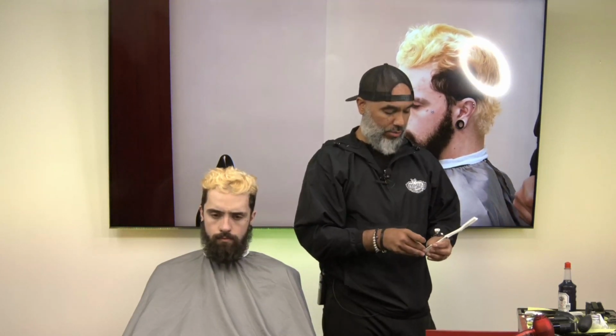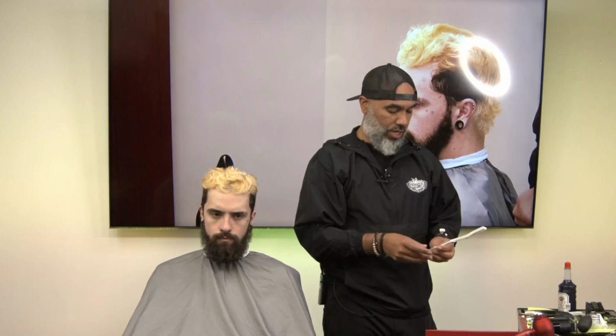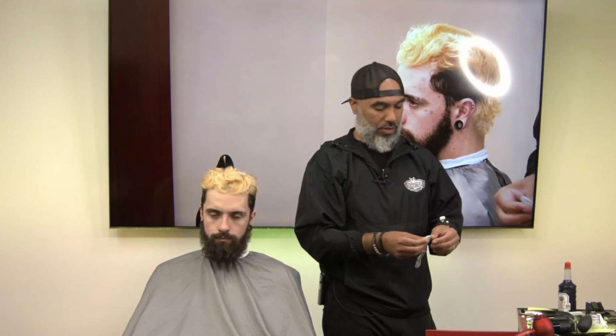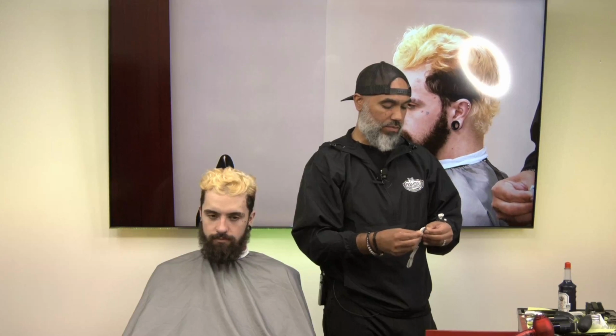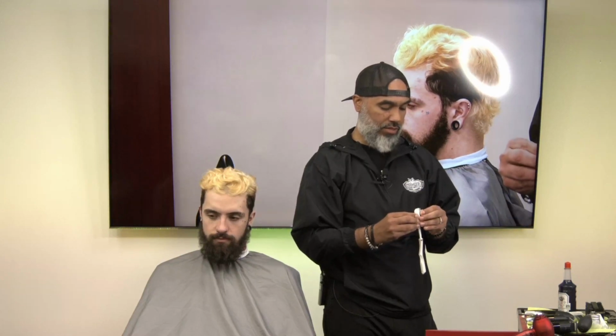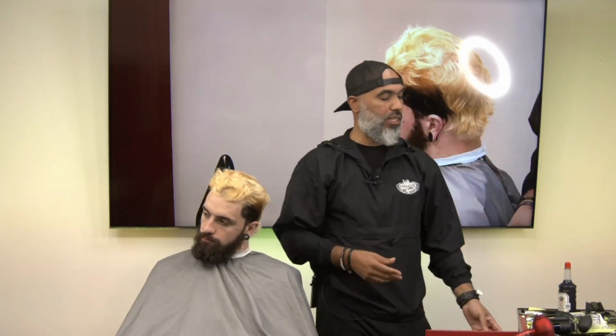A lot of times when I'm doing a demonstration, you'll hear me say things that I've said before. There'll be a lot of repetitious statements because I don't really change my system regardless of the type of haircut that it is. The haircut may be different, but my approach to the haircut never changes.